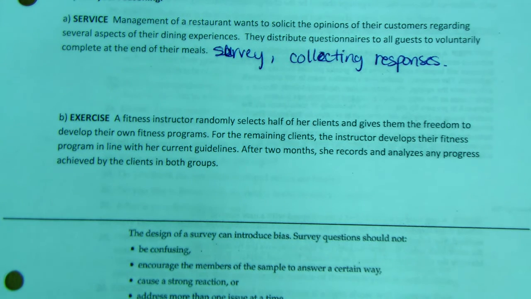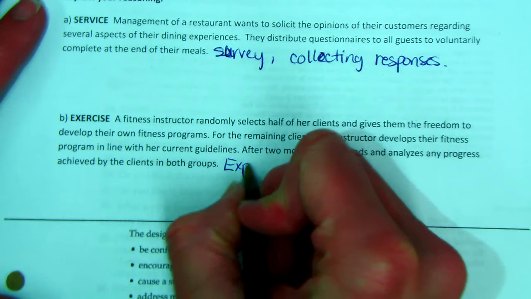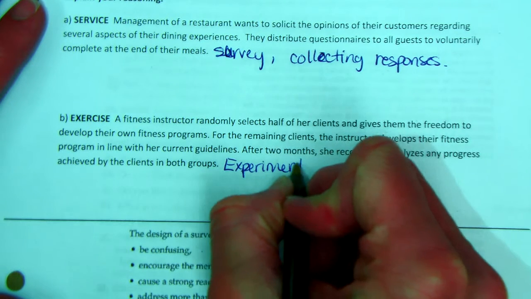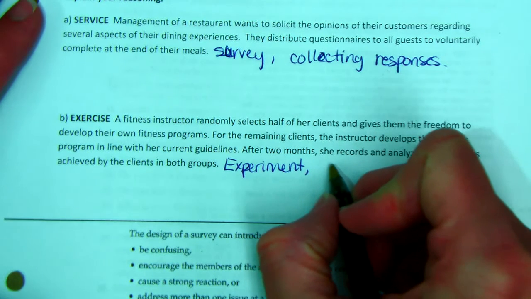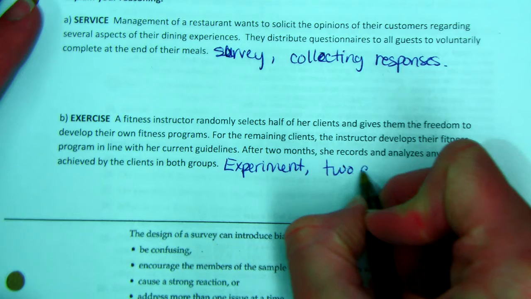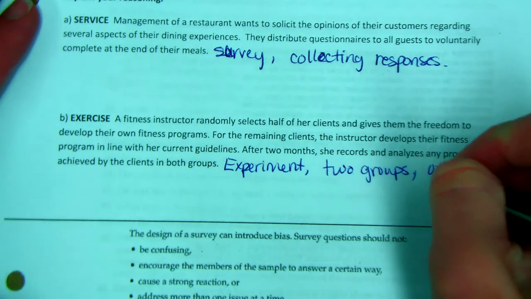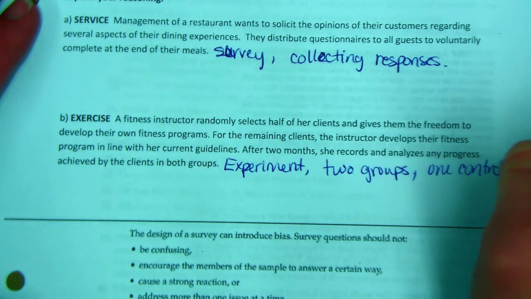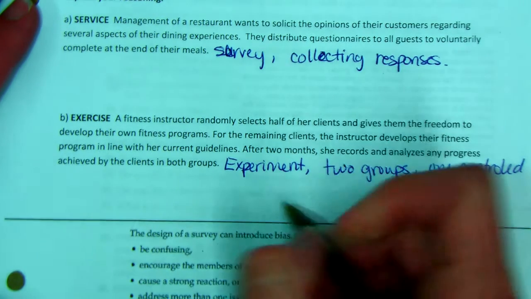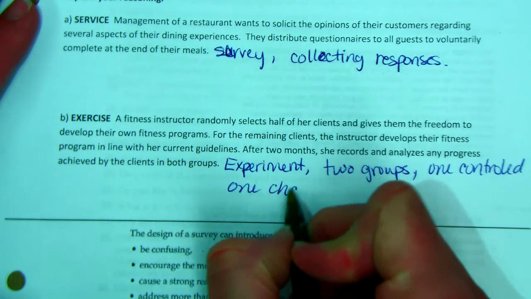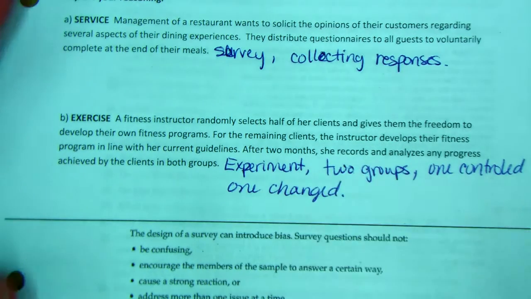That is very much an experiment, because you have two groups. One controlled, meaning not changed, and one changed. Very good.